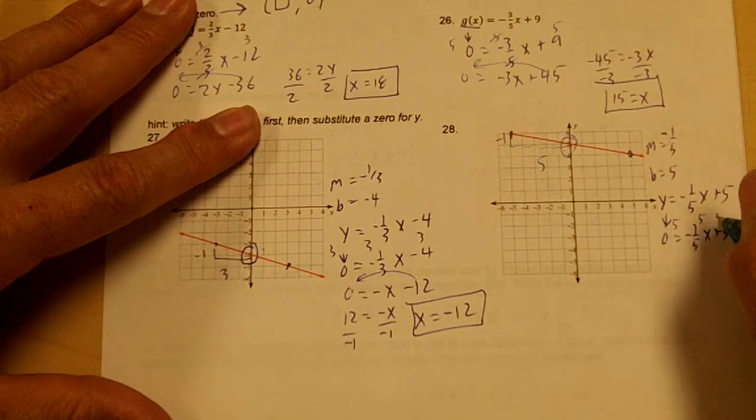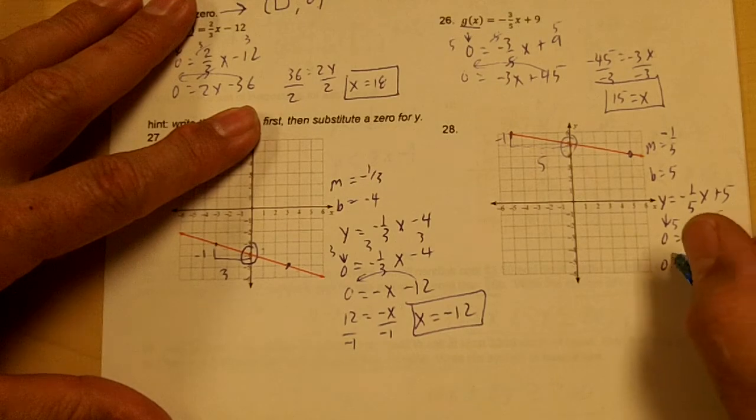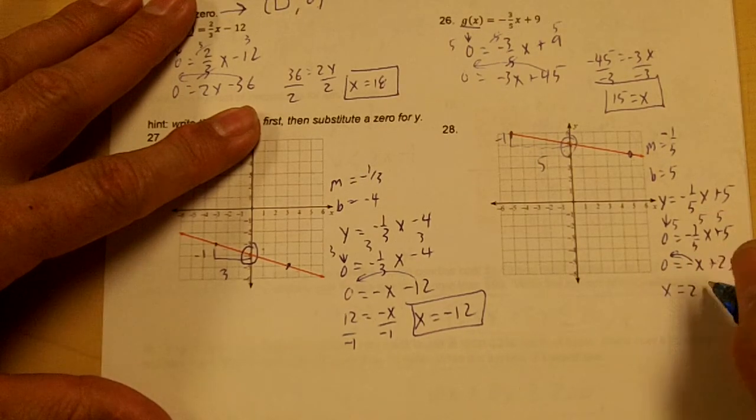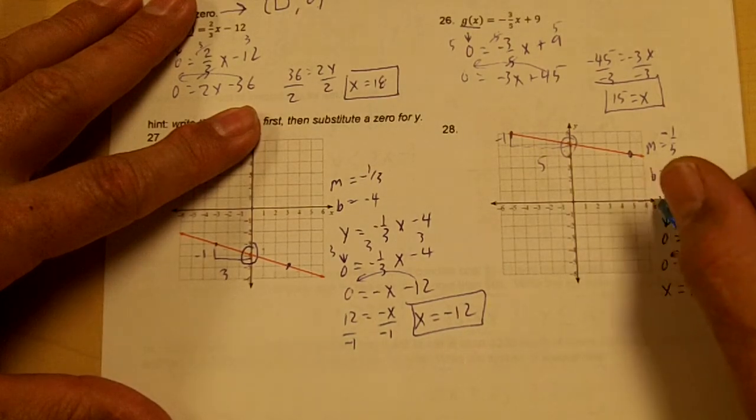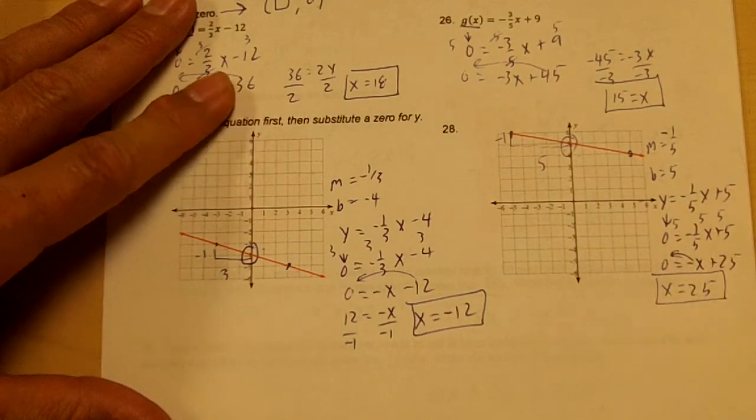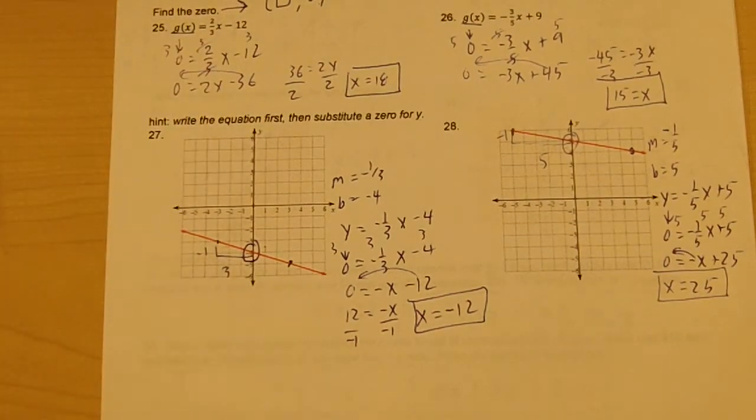Multiply everything by 5 to get rid of your fraction. And I'm just going to move the x over on this one. If I do that, I get x equals 25, which makes sense. At 25, this line would cross the x-axis. So those are my zeros.